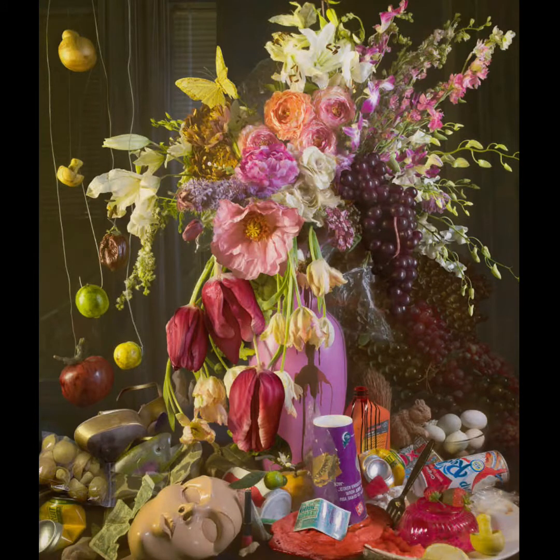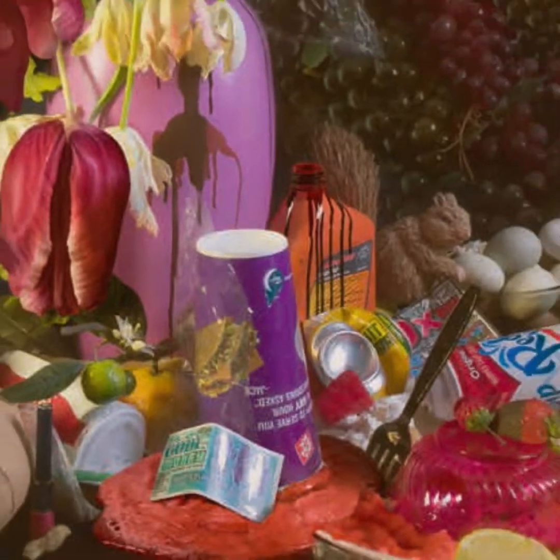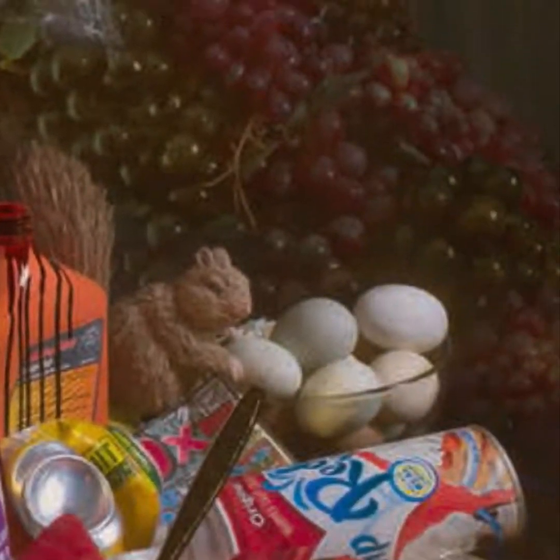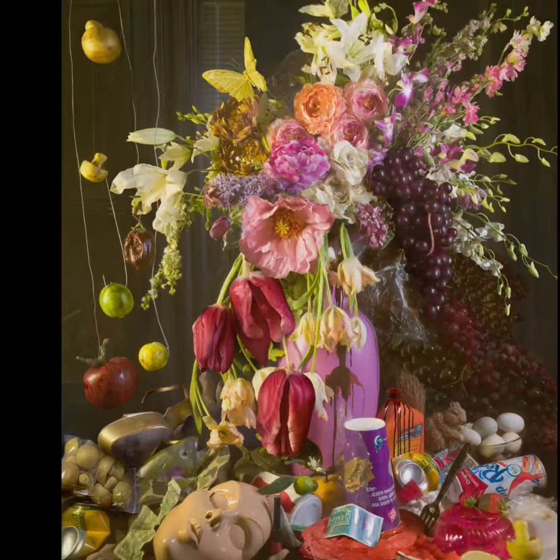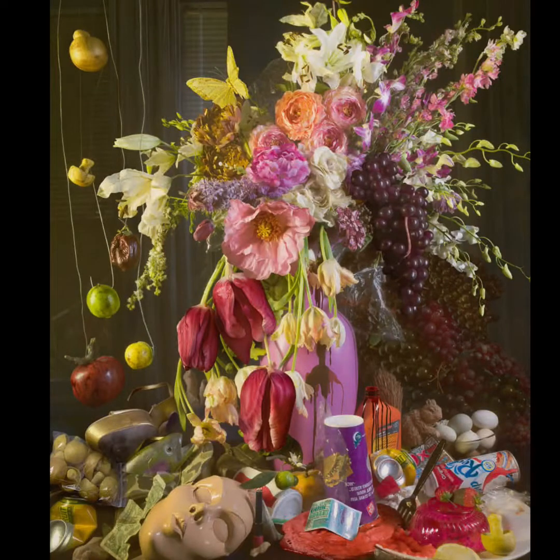I'd like to share with you some art by one of my favorite photographers, David LaChapelle. Now, a still life does not have to be just a painting. It could also be a photograph. But what's cool about David LaChapelle's floral still lifes is that he will include crazy random things. When I looked at this, I saw cups, I saw old food, I saw a random squirrel, eggs, a bunch of grapes. There's even dead and wilting flowers inside this picture. So I thought it was pretty crazy.